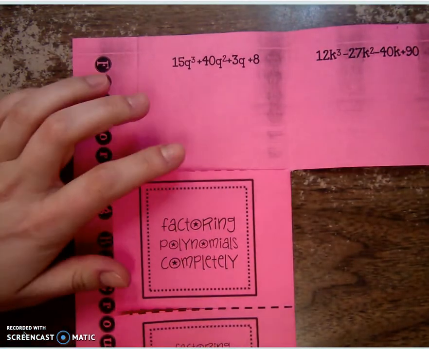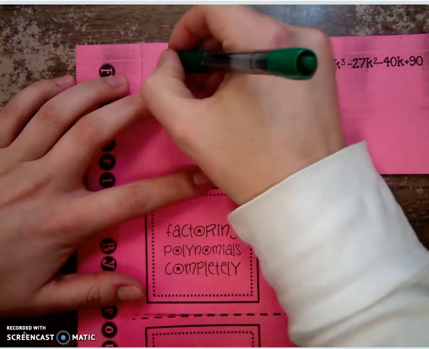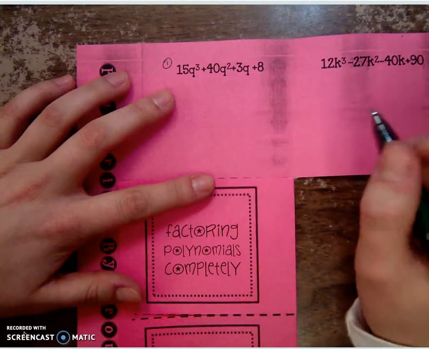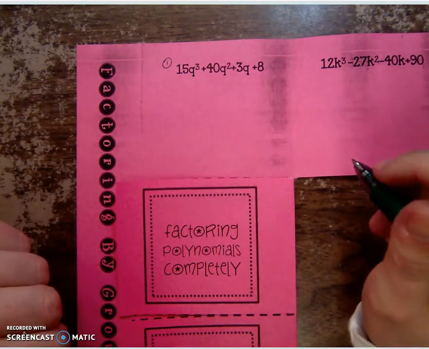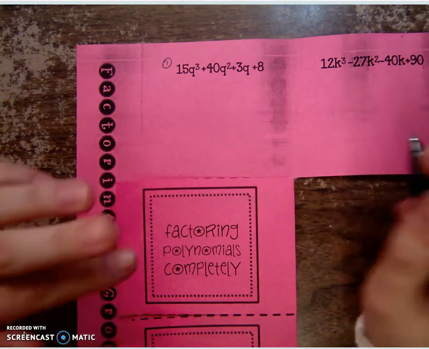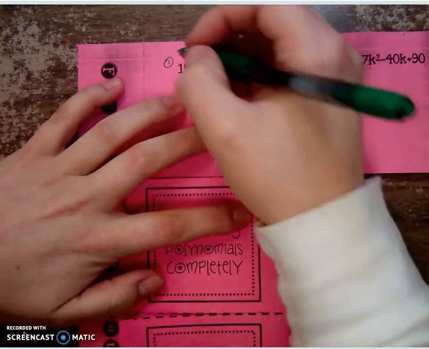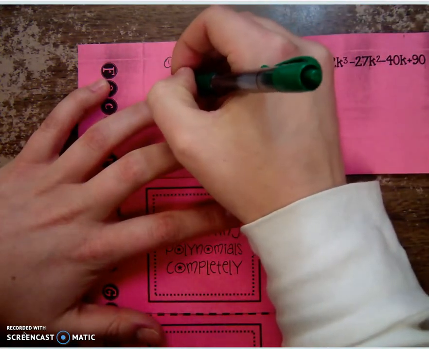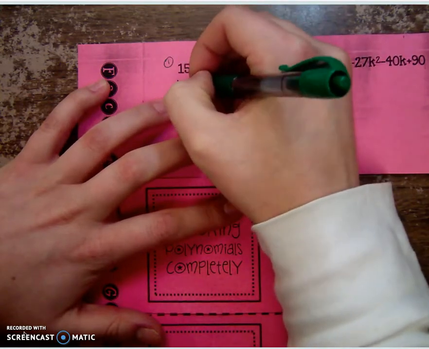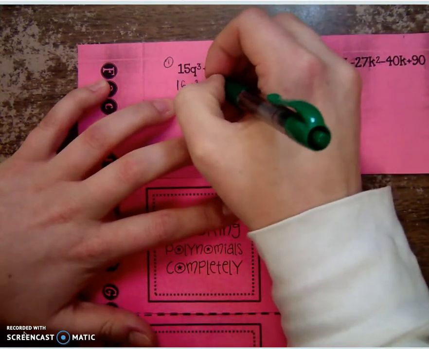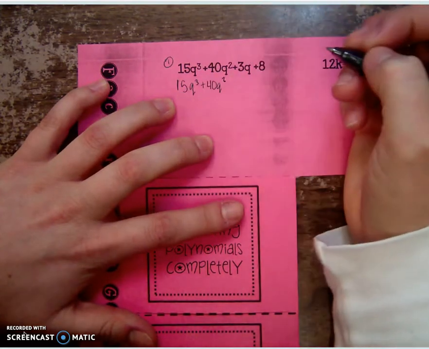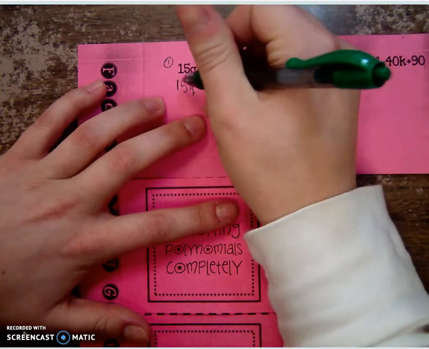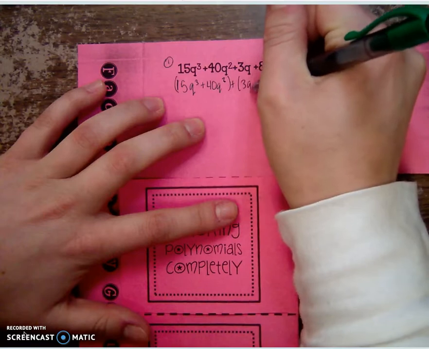Okay, so we have here, we'll call this example 1. We're going to factor this entirely. The first thing that I'm going to do is actually go ahead and split it up into 2 before I pull out a GCF. There's nothing that comes out of all of those, so I'm just going to factor this by grouping. So 15q to the 3rd power plus 40q squared will be one of them, and then plus 3q plus 8.